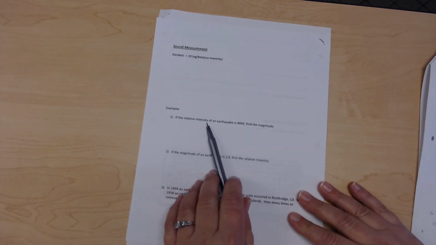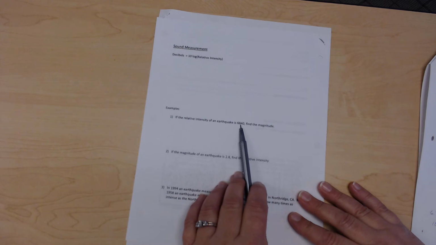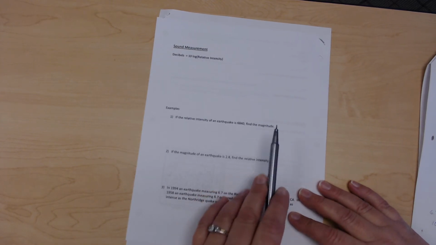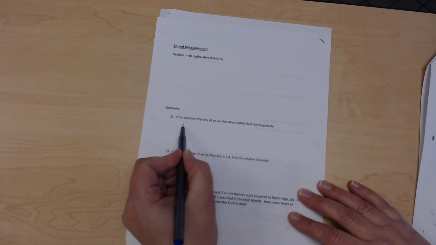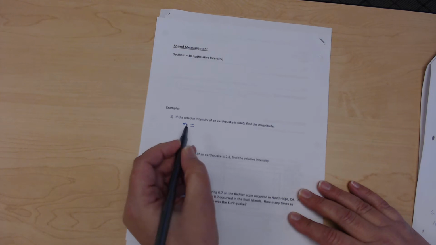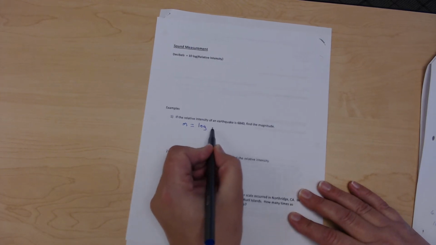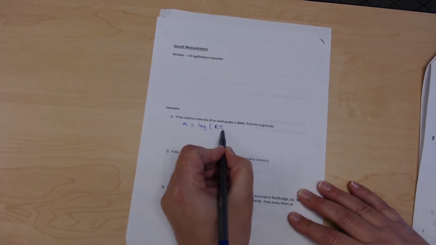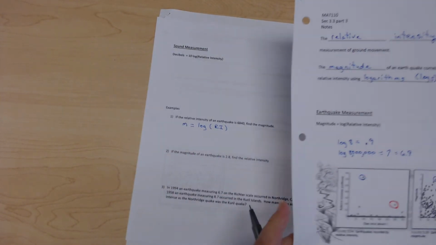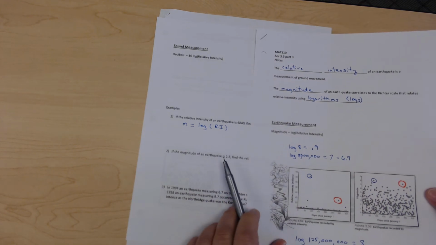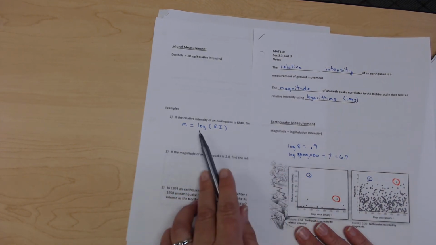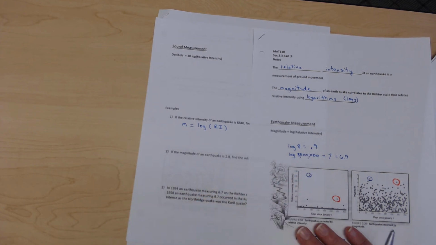If the relative intensity of an earthquake is 6,840, find the magnitude. Okay, so you just have to look it up. I'll give it to you on the test. Magnitude is equal to the log of the relative intensity. I can write that up, where you can just flip back to your first page. I'll abbreviate it like this. Magnitude, so I'll just do M, is equal to the log of the relative intensity.